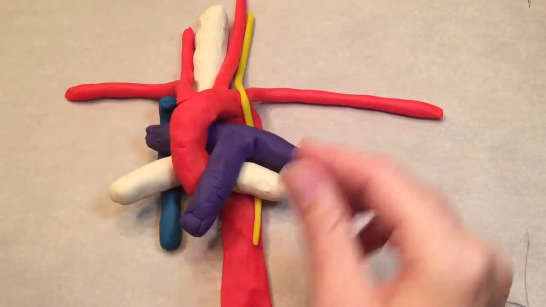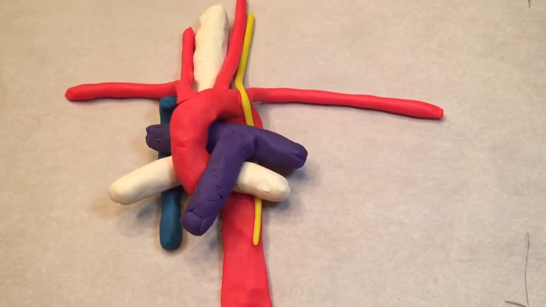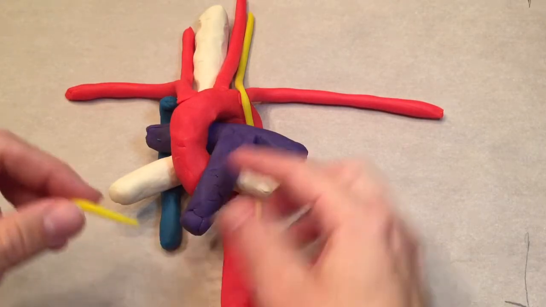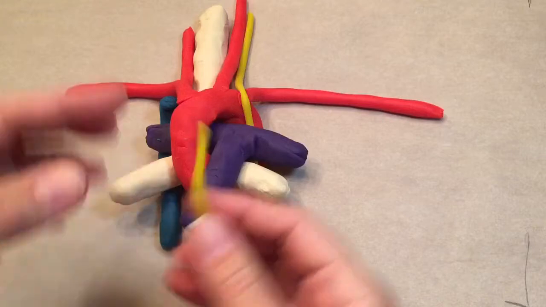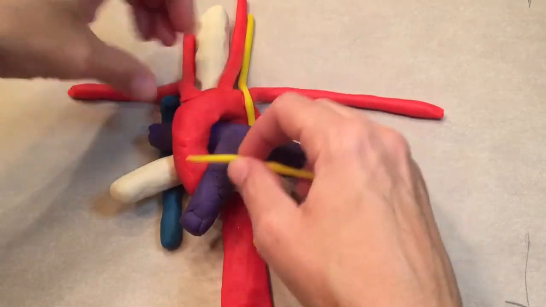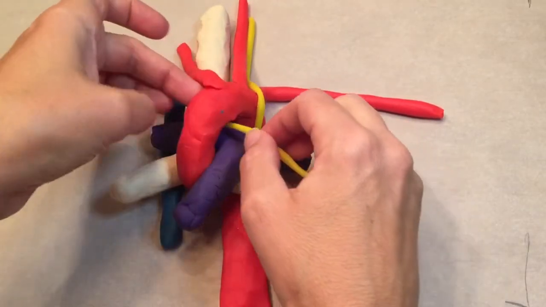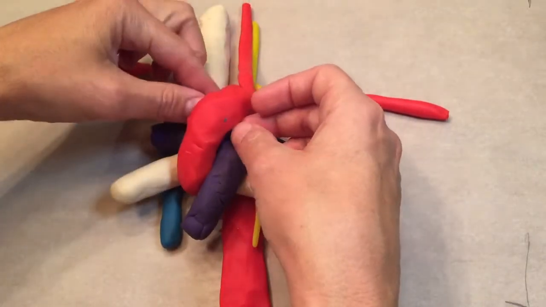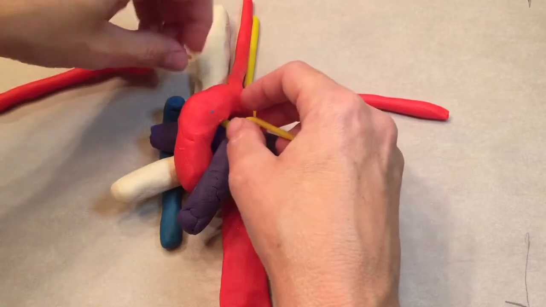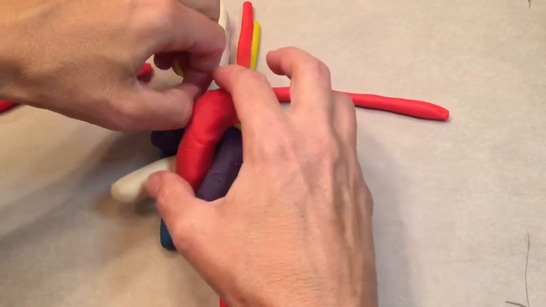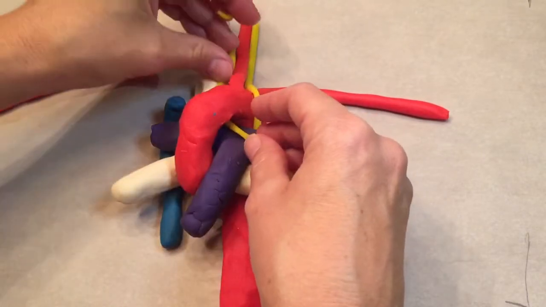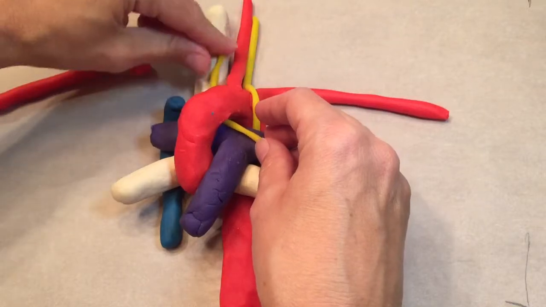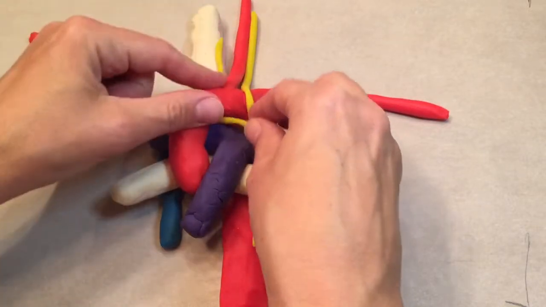You'll also recall that it's going to send off a branch called the left recurrent laryngeal nerve that's going to branch this way. Let's see if I can do this. See if I can sneak that through there. Whoops, sorry, not the best plan. Okay, and then travel up along the trachea to supply the larynx.